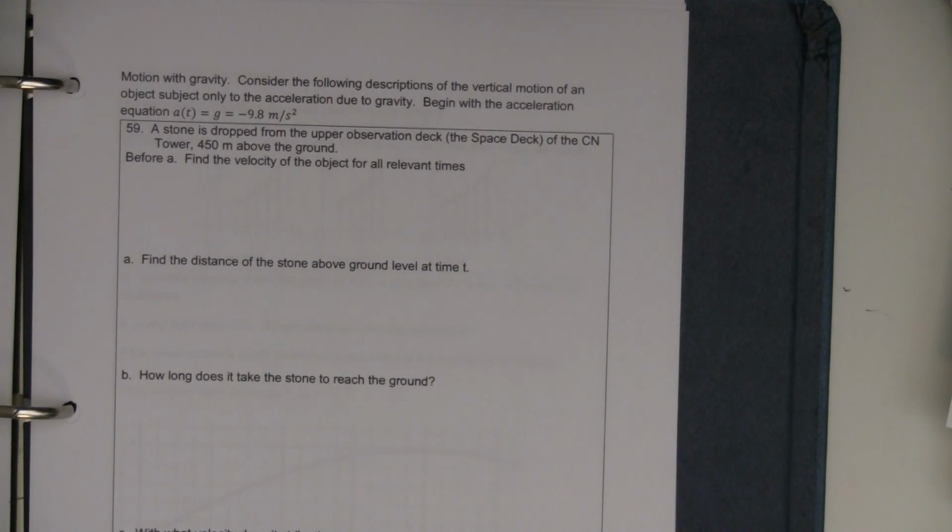Consider the following description of a vertical motion of an object subject only to the acceleration due to gravity. Begin with the acceleration equation for gravity, negative 9.8 meters per second squared. A stone is dropped from the upper observation deck, the space deck of the CN Tower, 450 meters above the ground. Before part A, find the velocity of the object for all relevant times.